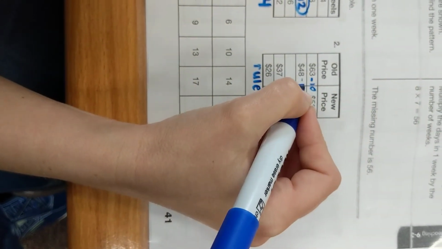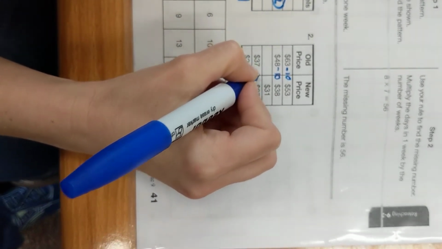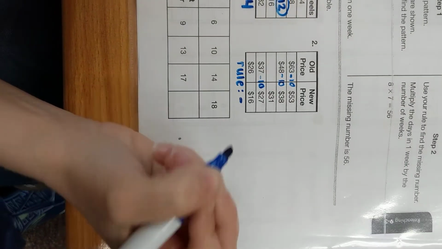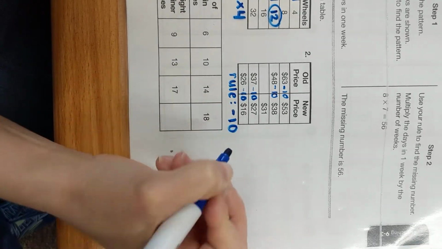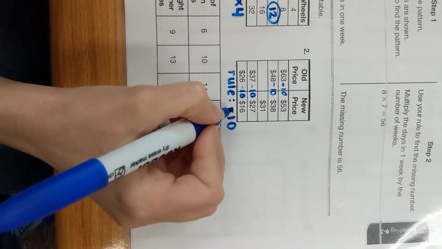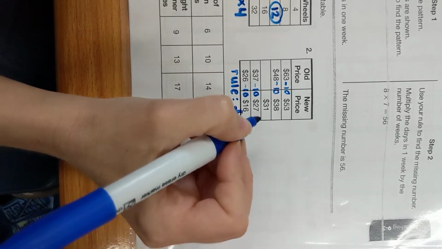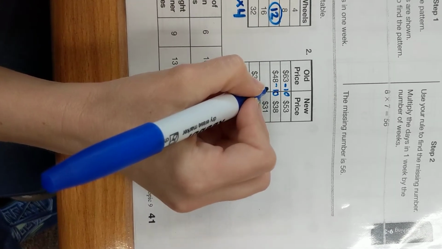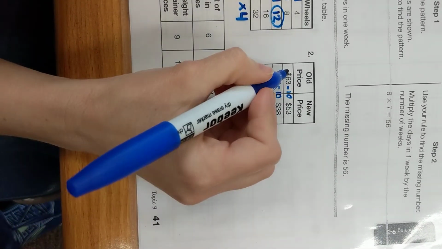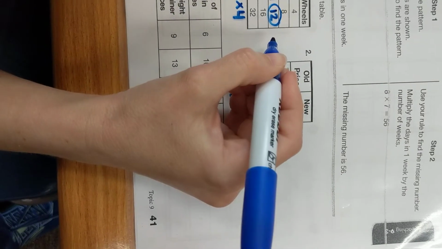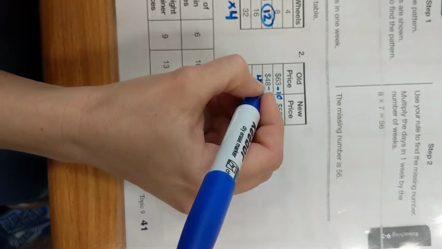So far we have a pretty good rule established. Let's see if it works on all of them. 37 minus 10 is 27. 26 minus 10 is 16. So it looks like we're pretty safe in saying, since it works every time, our rule is to subtract $10. So something minus 10 is 31. We could also work backwards. If we know that we're subtracting 10 going this way, we're going to add 10 going that way. So 31 plus 10 is $41.